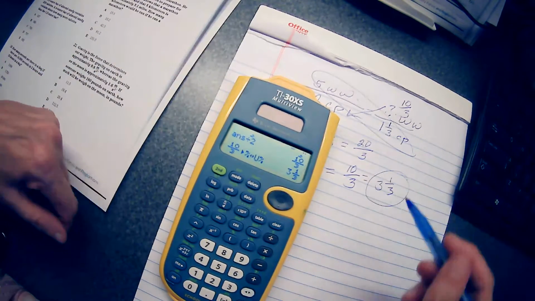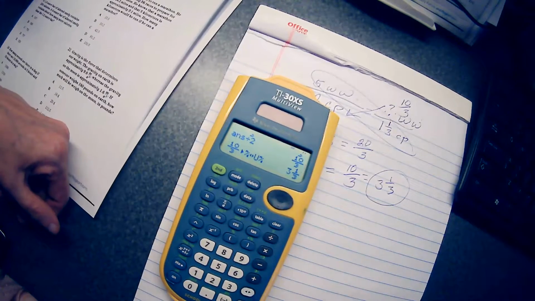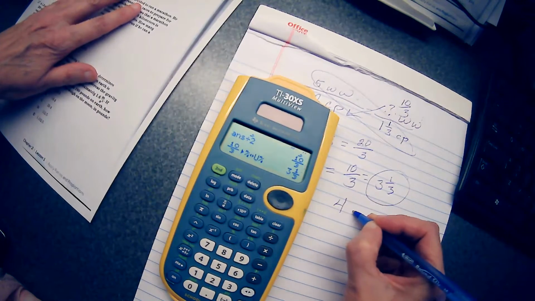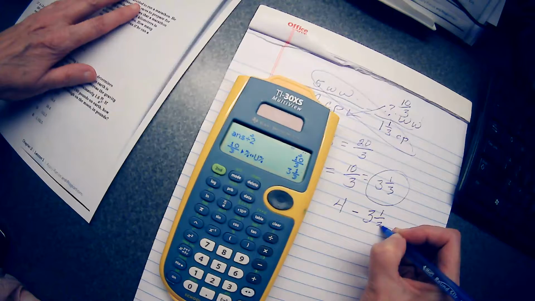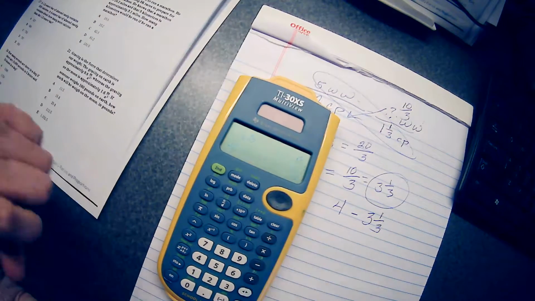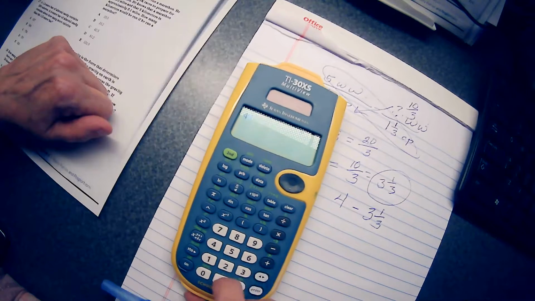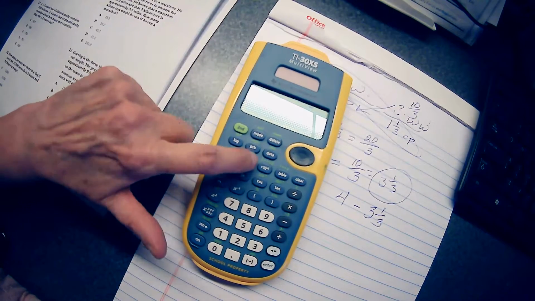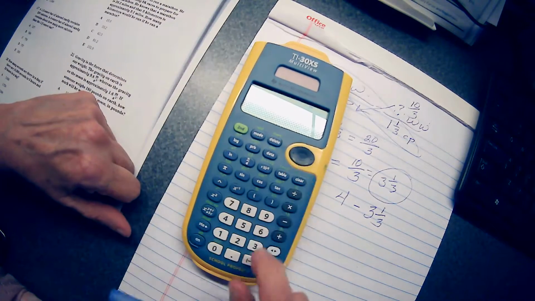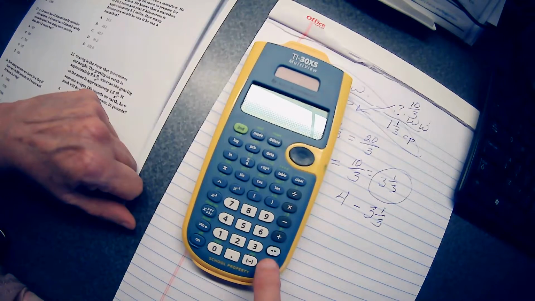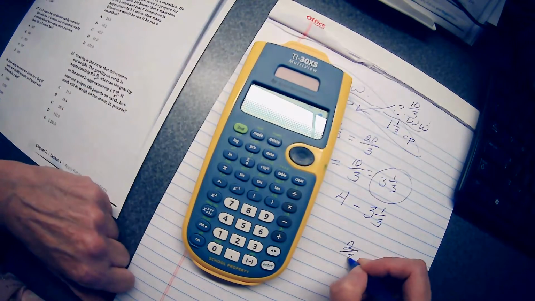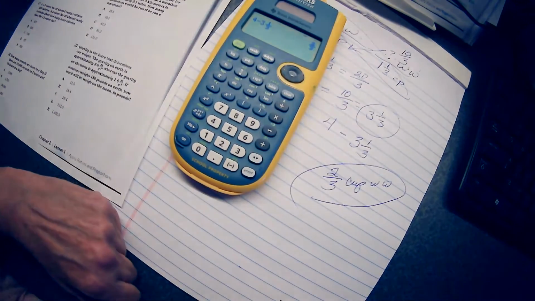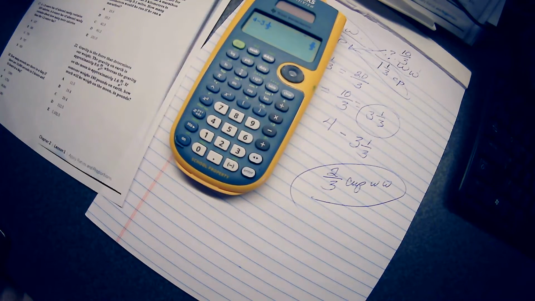So I only used 3 1/3 cups of whole wheat, but I have 4. So how much do I have left over? 4 minus 3 1/3. Okay, clear our calculator. 4 minus 3, green second key, ND, 1, scroll down, third, scroll over, enter. We have 2/3 cup of whole wheat flour that's left over from baking the largest loaf of bread possible.